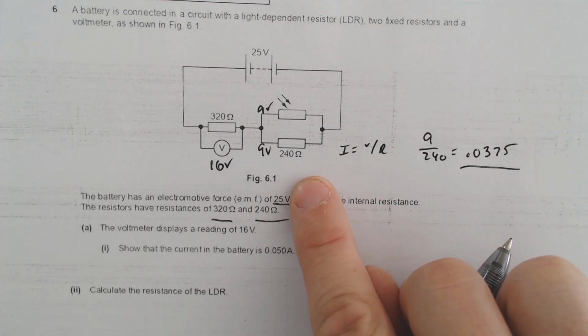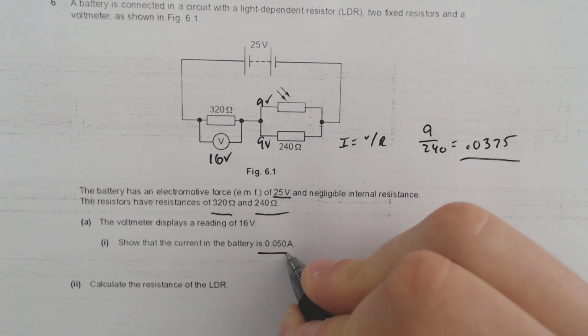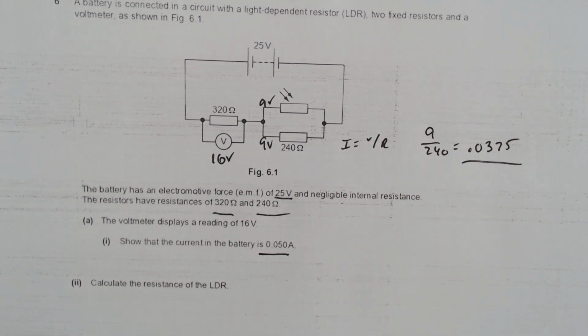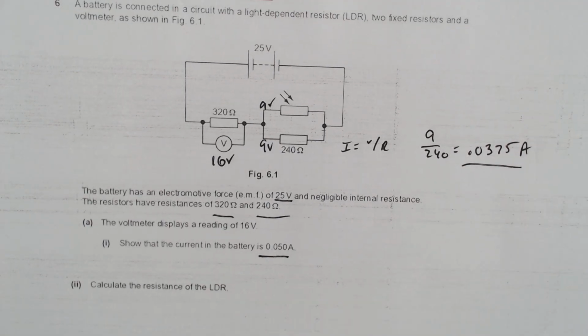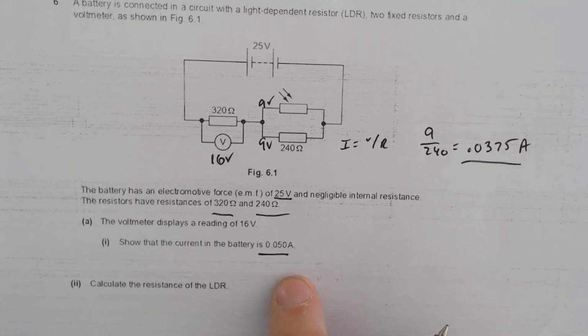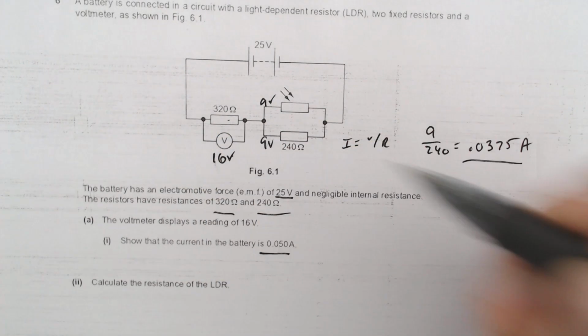I think we're getting a little ahead of ourselves because in the beginning it just wants us to show that the current is 0.05 amps. But we're going to use that 0.0375 at one point. So how do we show that the current is 0.05 amps? We could do the same idea with the 320 and the 16.